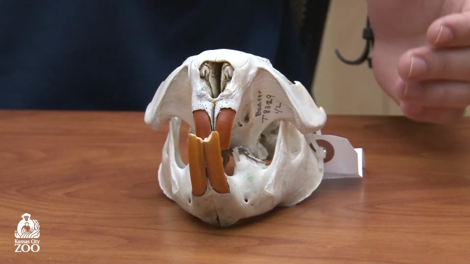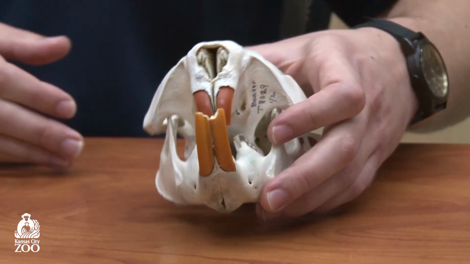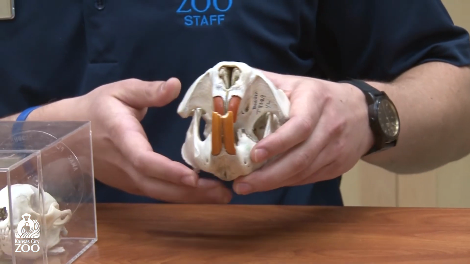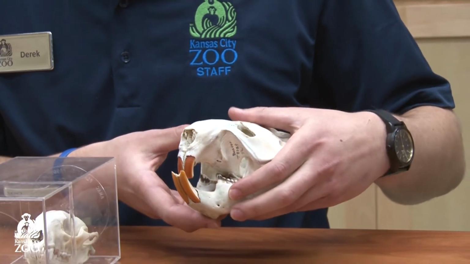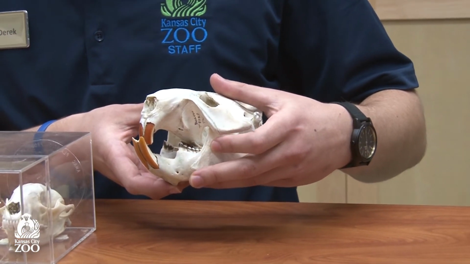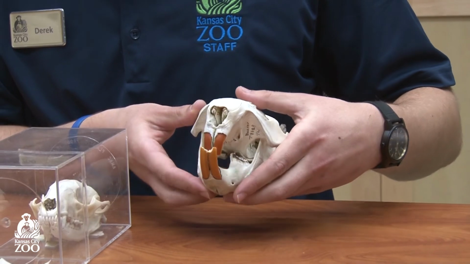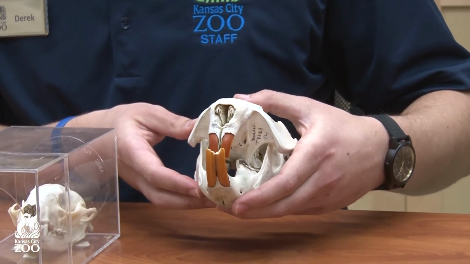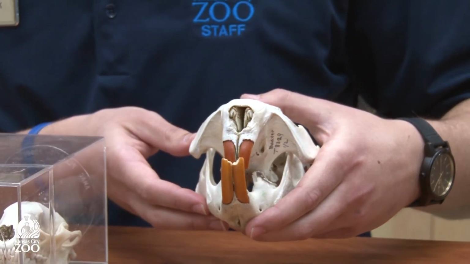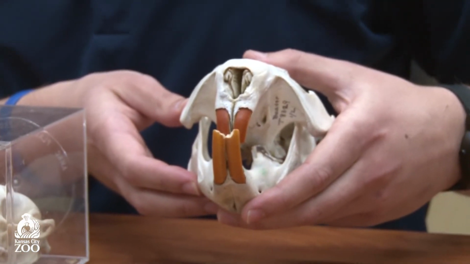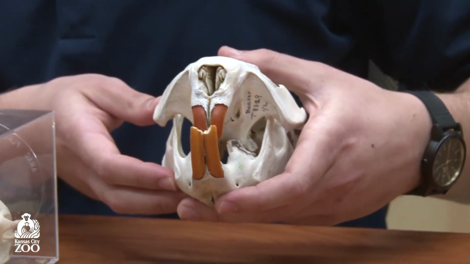This is very unique in the sense that this animal's got some very prominent incisors. We also have the lack of canine teeth and the prominence of these molars in the back. So this is actually a rodent skull. This is from a beaver. So beavers are herbivores, whereas a lot of rodents are actually omnivores.